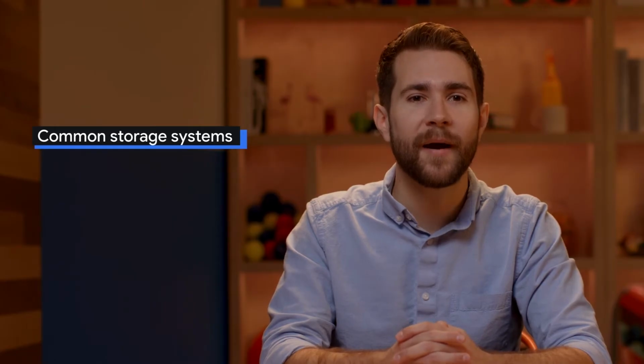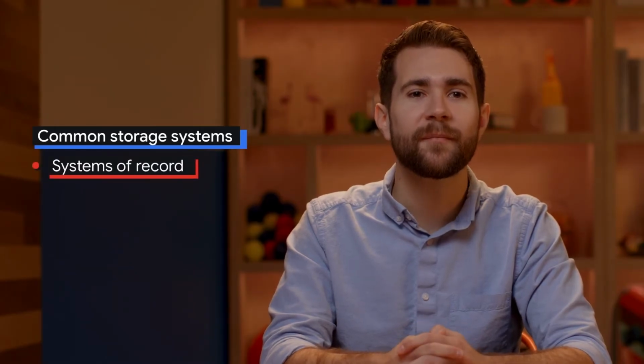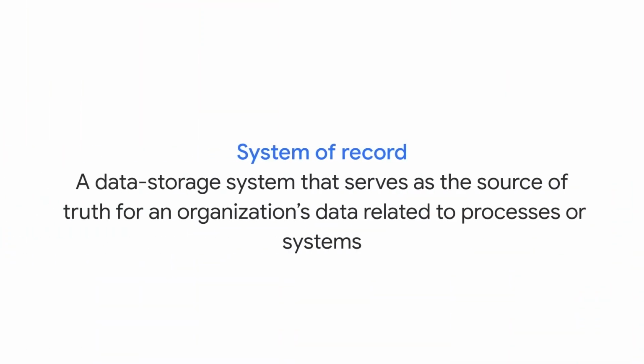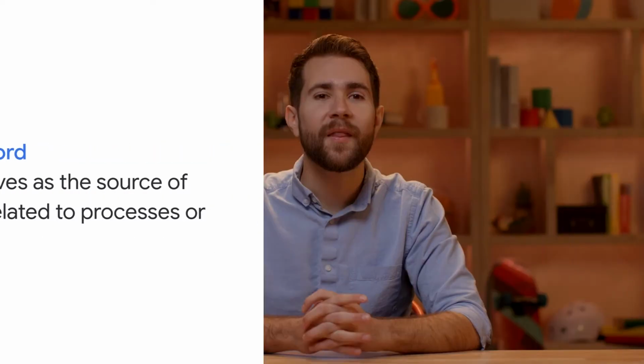Some common storage systems you might want to connect in order to access data might be systems of record, transactional databases, and cloud storage. A system of record is a data storage system that serves as the source of truth for an organization's data. Related to processes or systems, this includes any proprietary information and data used to maintain compliance. All of the data associated with these systems is uniform in a system of record. The system of record is the authoritative data source for data related to the process or system which it supports.